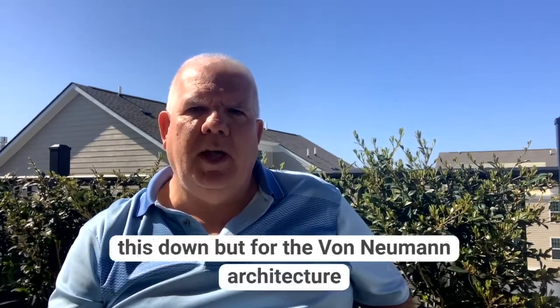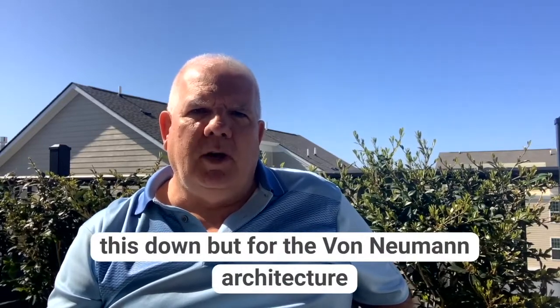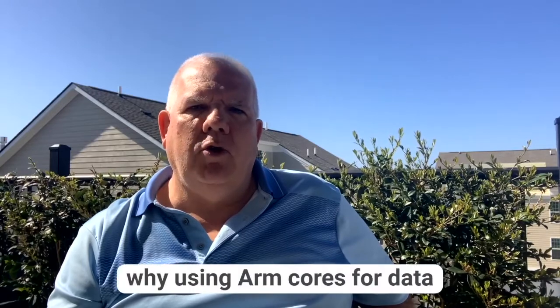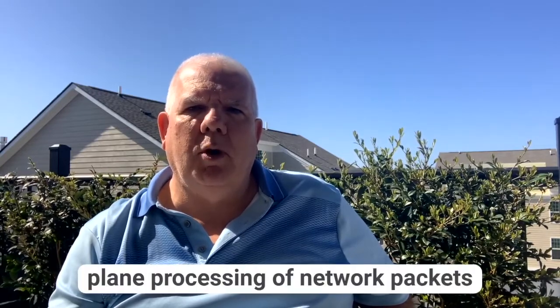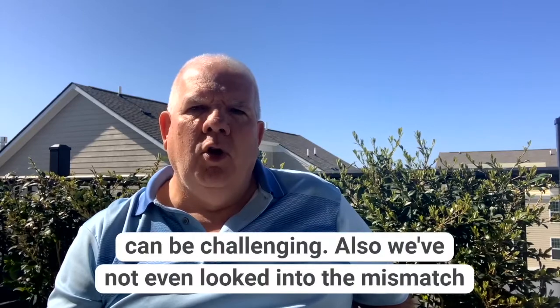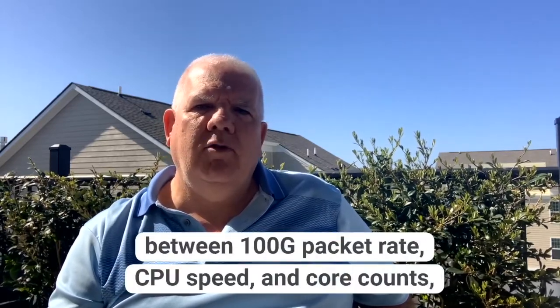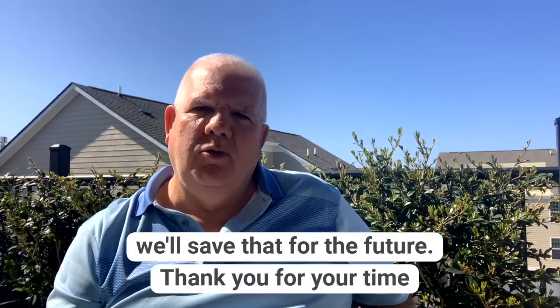Several tricks can bring this down, but for von Neumann architected systems, this bottleneck is very real. Hopefully this clarifies why using ARM cores for data plane processing of network packets can be challenging. Also, we've not even looked into the mismatch between the 100G packet rate, CPU speed, and core counts. We'll save that for the future.